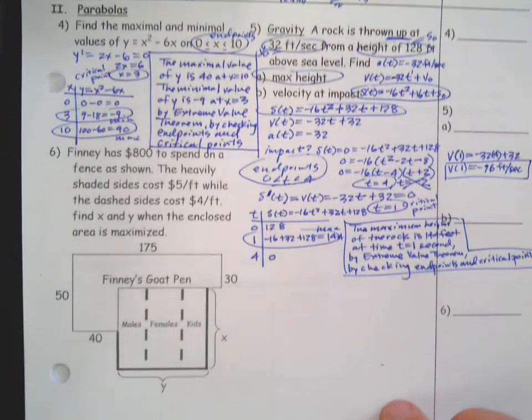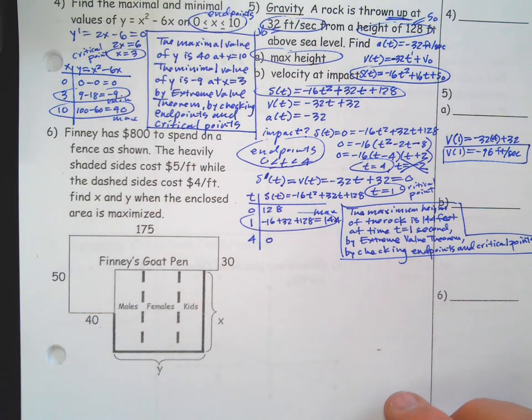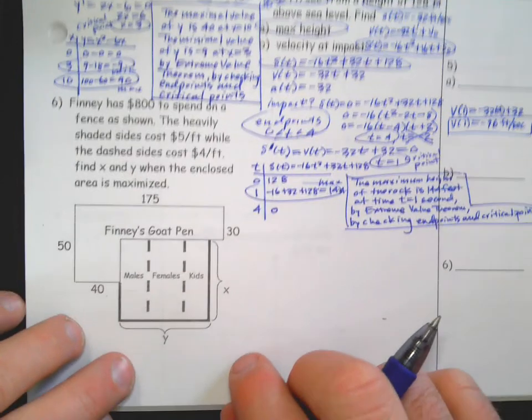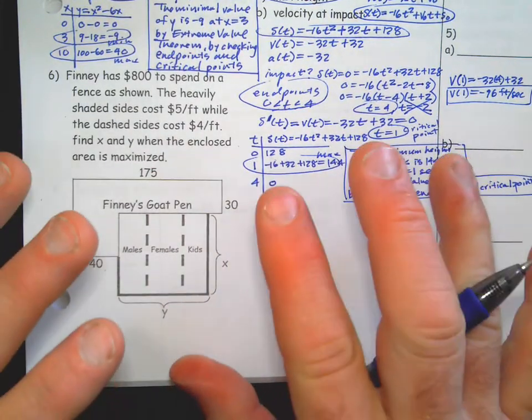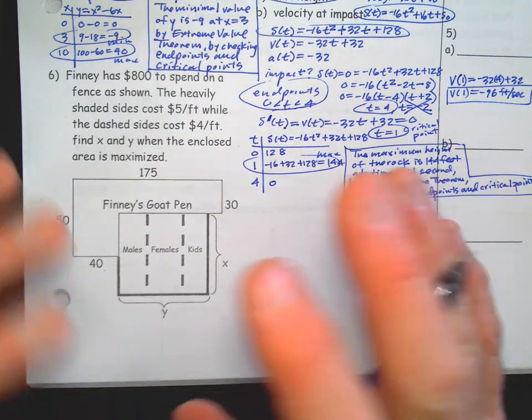Number 6, optimization. A farmer has $800 to spend on a fence, there's goats. The heavily shaded side costs $5. The dashed side costs $4. Find X and Y when the enclosed area is maximized. The X and Y are given to you on the picture, so we can go ahead and use those in our answers. We don't have to say parallel sides or whatever.